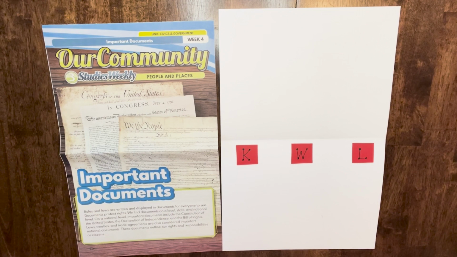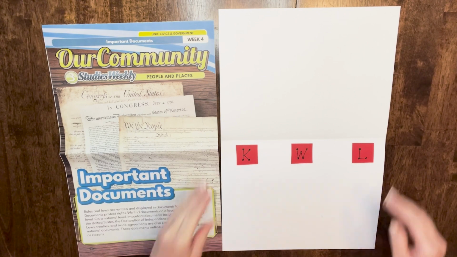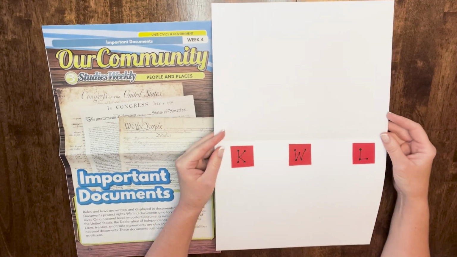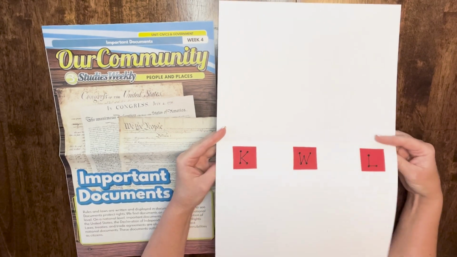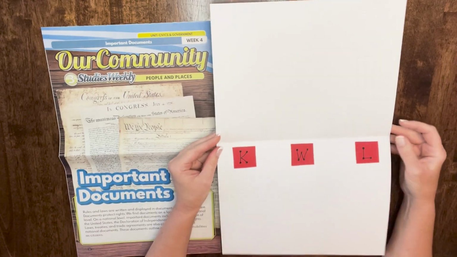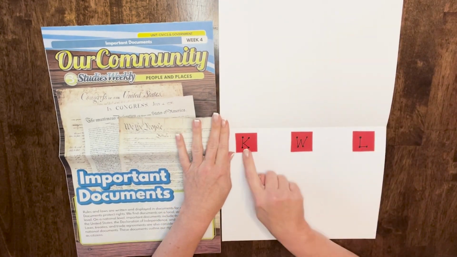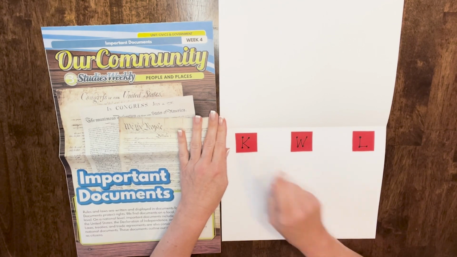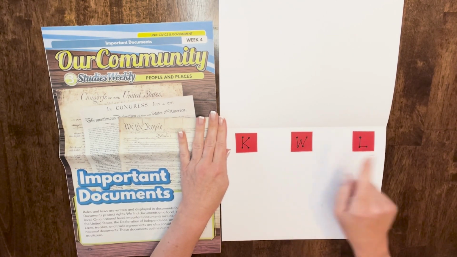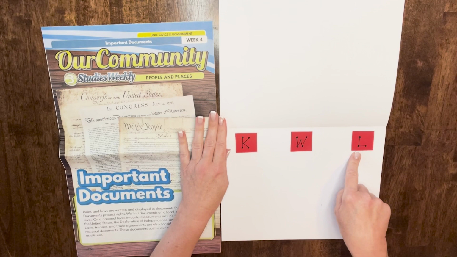Hi everybody, today I am going to make a KWL graphic organizer on my chart here, and to do so I just took a large piece of cardstock and folded it in half and wrote K for what they know, W for what they want to know, and L for what they've learned.